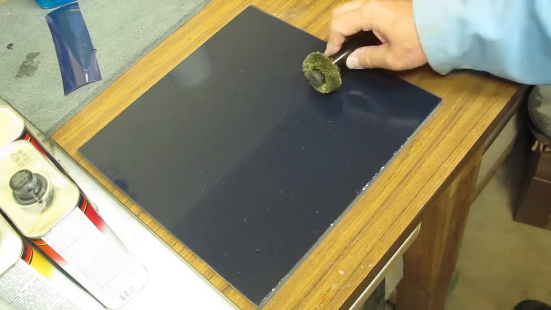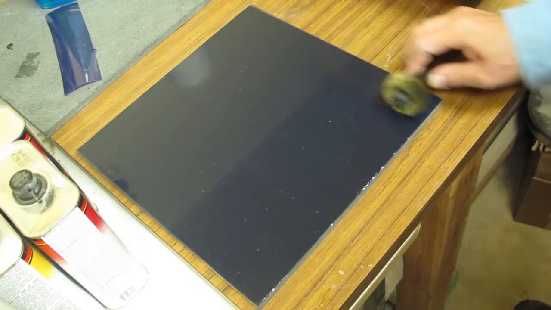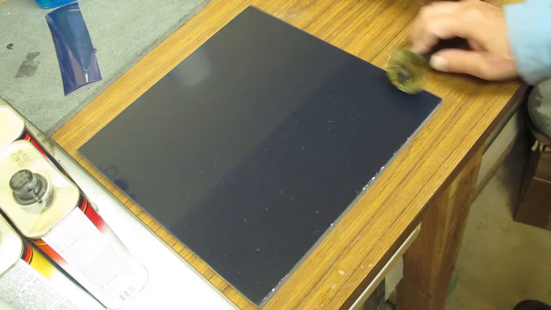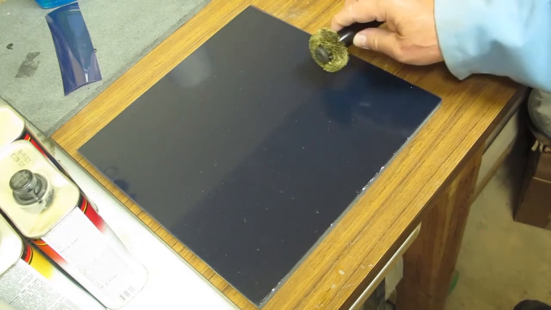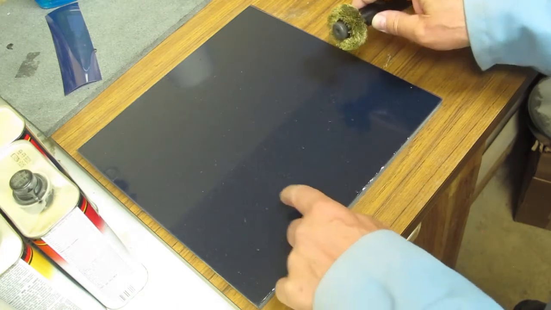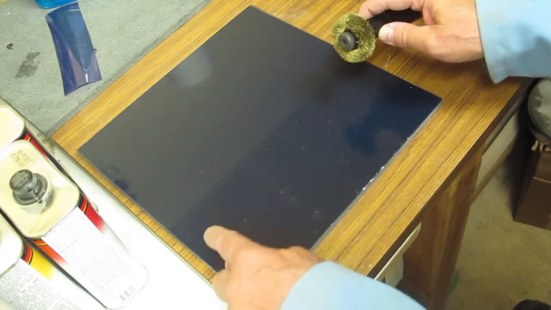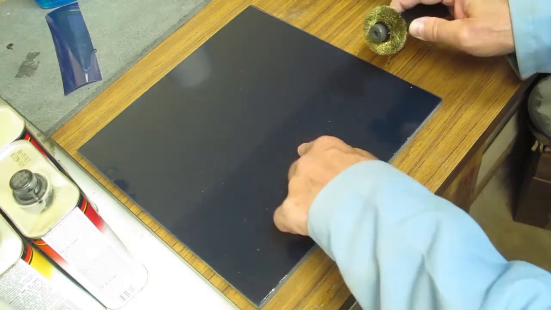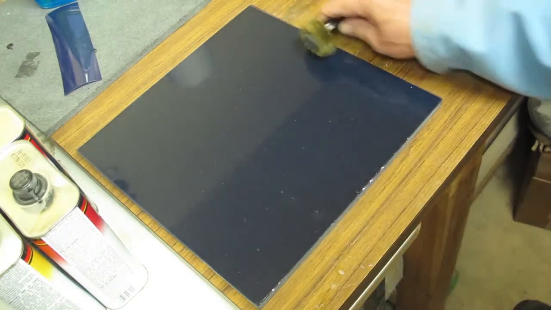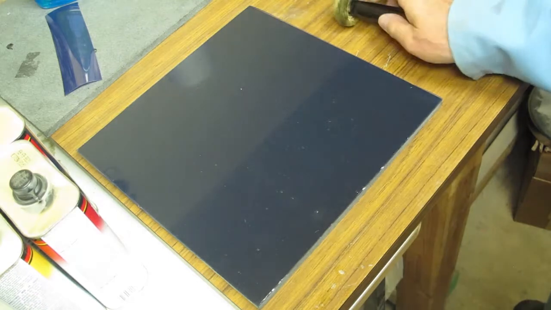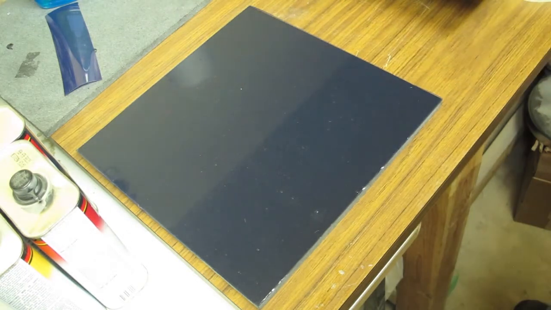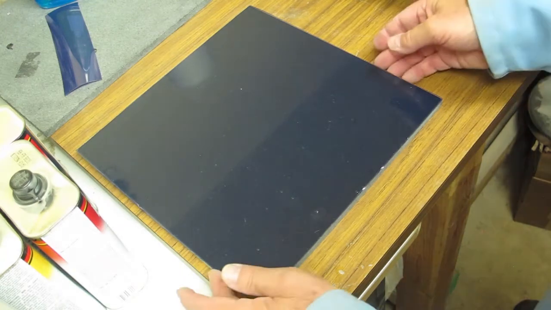I use a vacuum table, so these bubbles will be removed once the vacuum is applied. Now, if you don't have a vacuum table, then you're going to have to make sure that you push down on each one of these bubbles and make sure there's no air in them. It only takes a split second for a bubble to pop and you'll ruin your tile. There, that's now ready to go onto the exposure table.